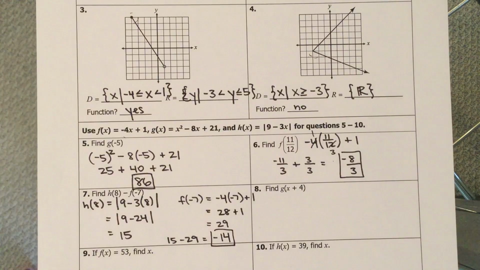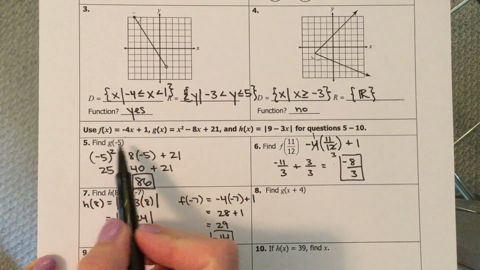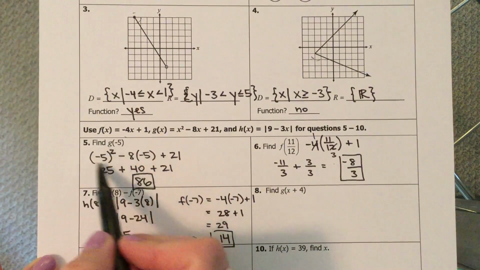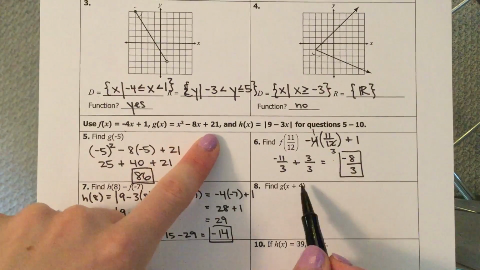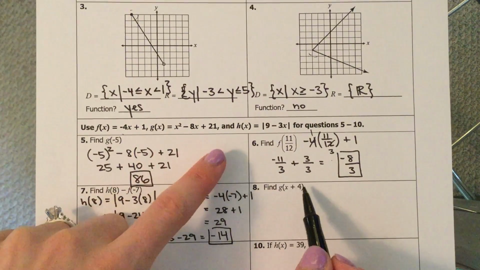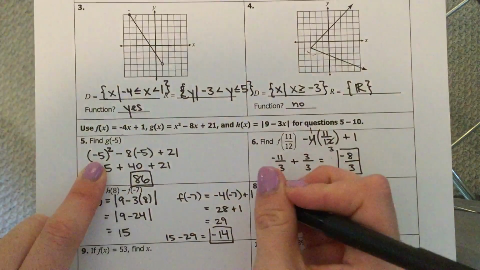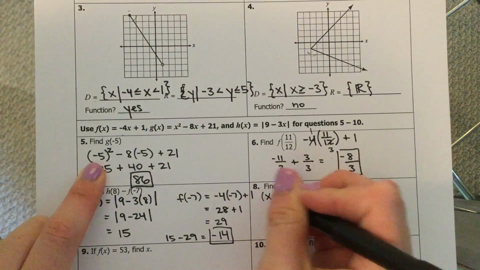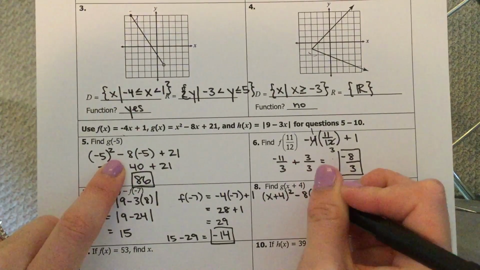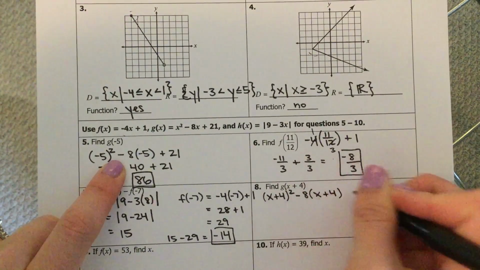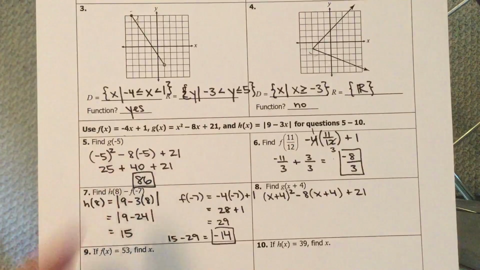Okay, number 8, we have an expression to sub in, and you could definitely see something like this. So it's no different than what I did with this one. When I went into g and I replaced each x with a -5, I'm still using this exact same format. I'm just replacing the x's with x plus 4's, just like I replaced them with -5's here. So x plus 4 squared minus 8 times x plus 4 plus 21.